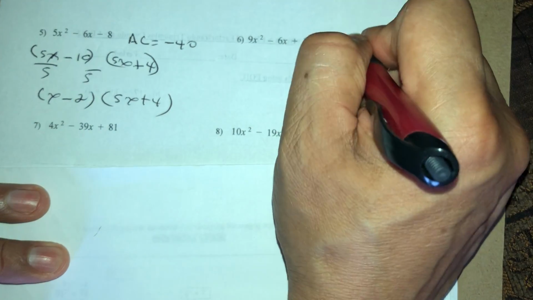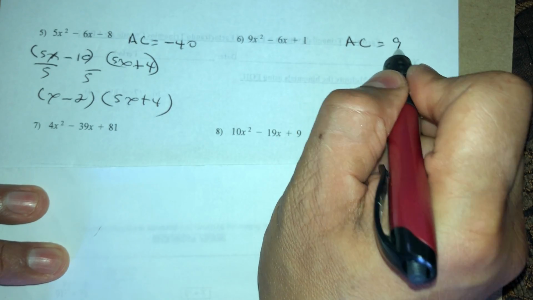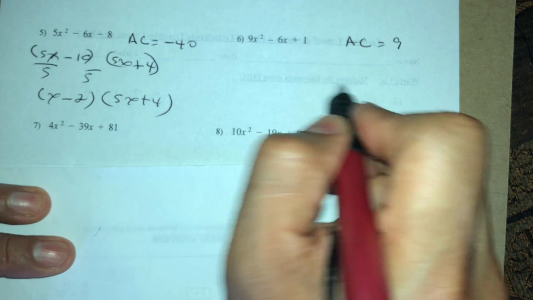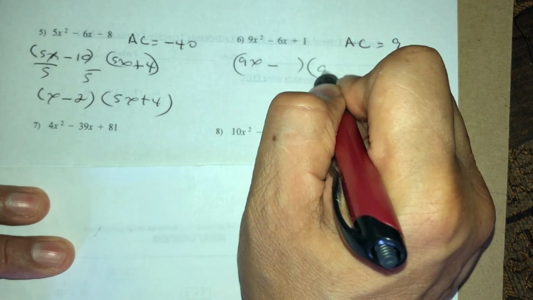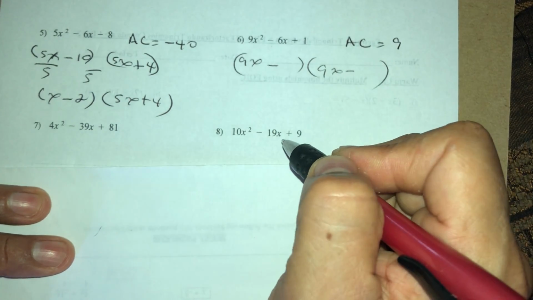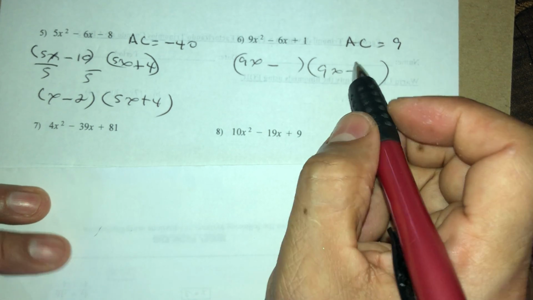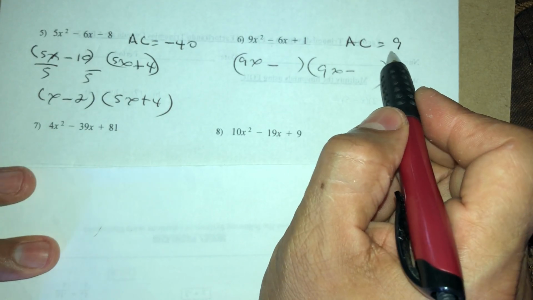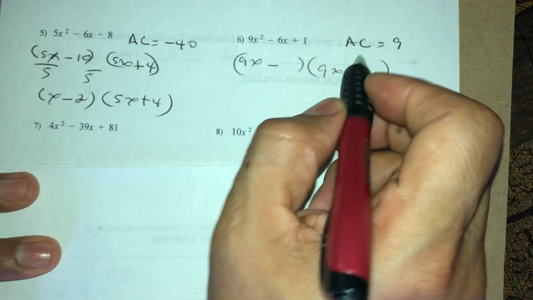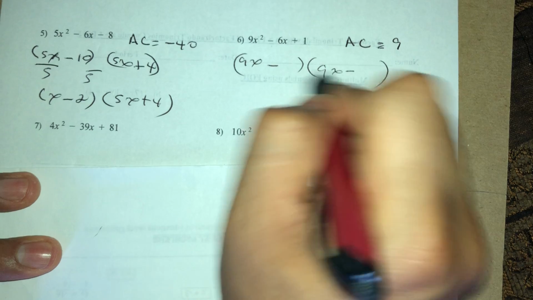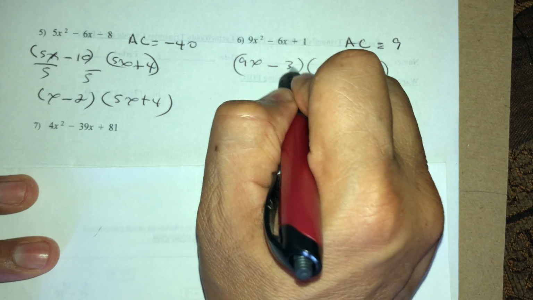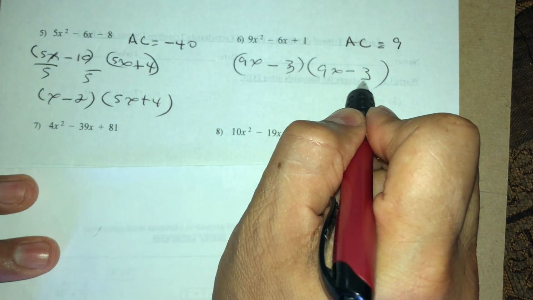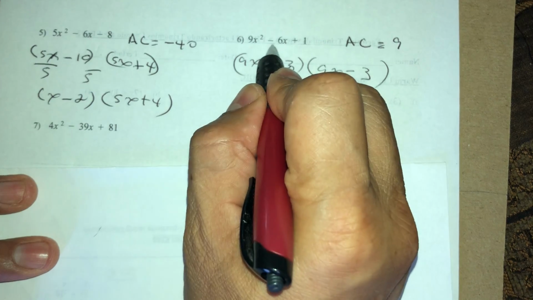Let's continue. AC here is positive 9. You know that because it's positive, both bubbles are going to have the same sign, okay? So I'm going to keep my 9x here, and they're both going to be minus because of that. Okay? So, 2 numbers that I'm going to multiply will give me 9, and added will give me 6. Because remember, when this is positive, you're going to have same signs. So your factors are going to be added, not subtracted, right? So it will be 3 and 3. 3 times 3 is 9. 3 plus 3 is 6.